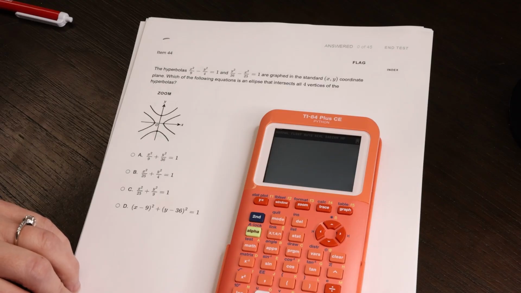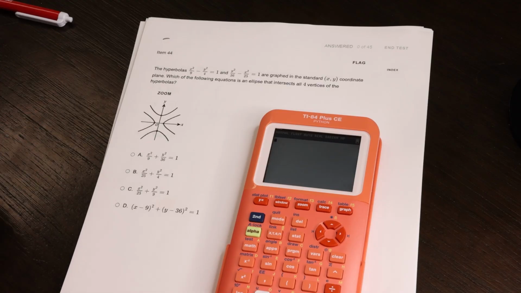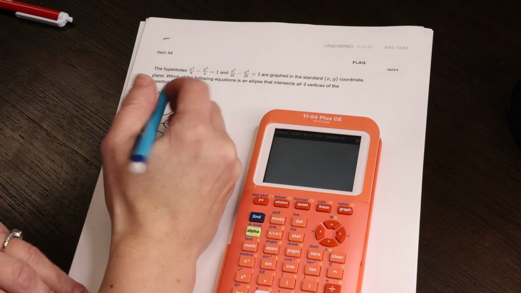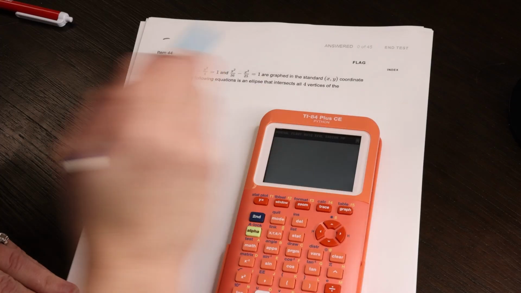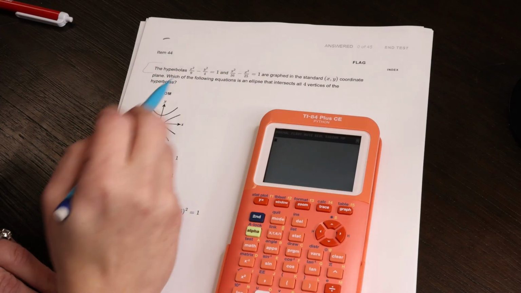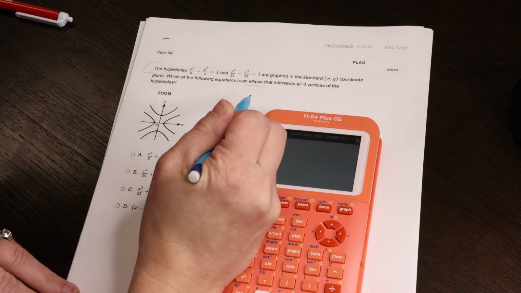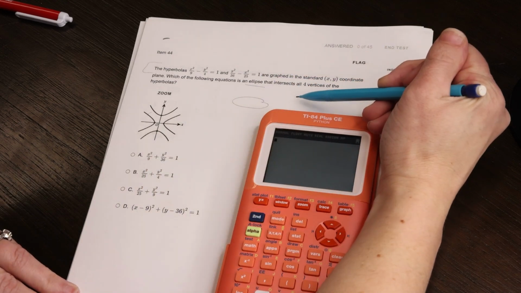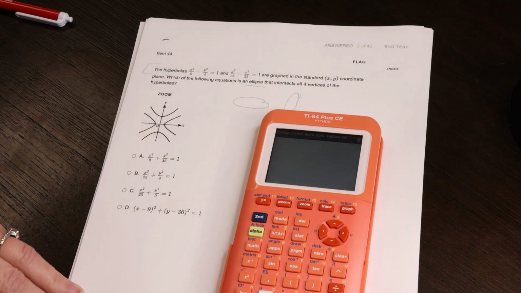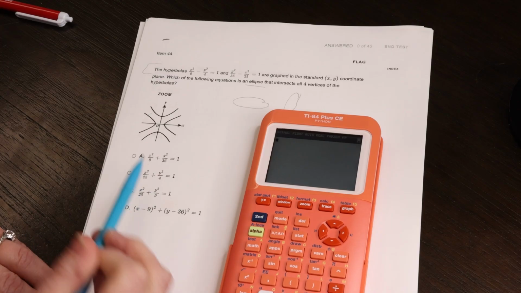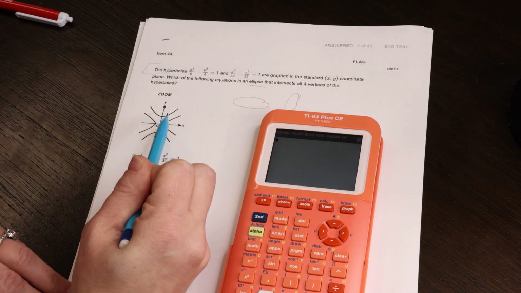Okay, so number 44 is going to be the last one we're going to cover on this video, but this one's a little bit of a beast. So you have two different hyperbolas, which most people don't remember how to graph, and then you need to make an ellipse, which, by the way, an ellipse is like an oval. It goes that way or it goes that way. So first, what you need to do is get a better viewpoint on your calculator, because this is just not super helpful.